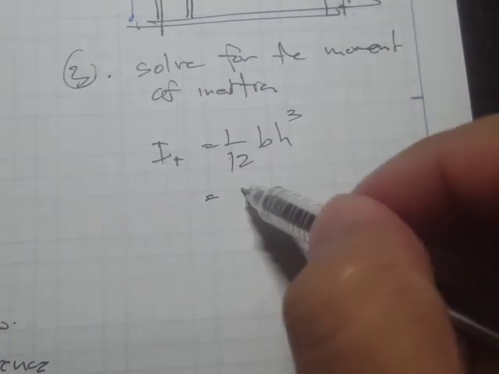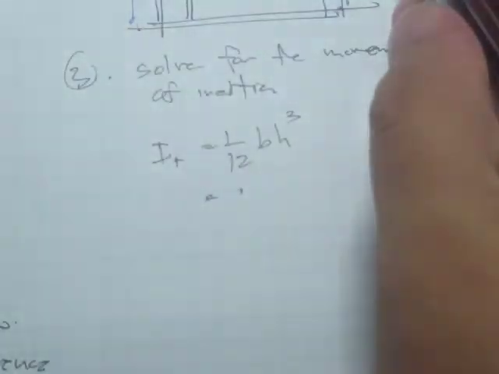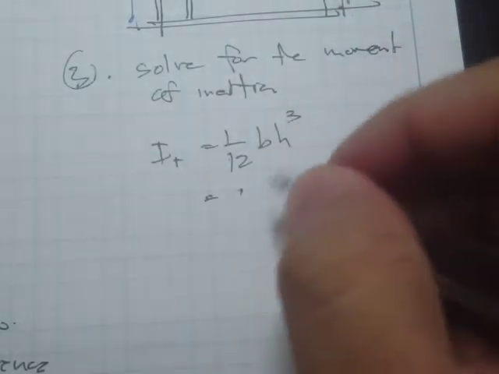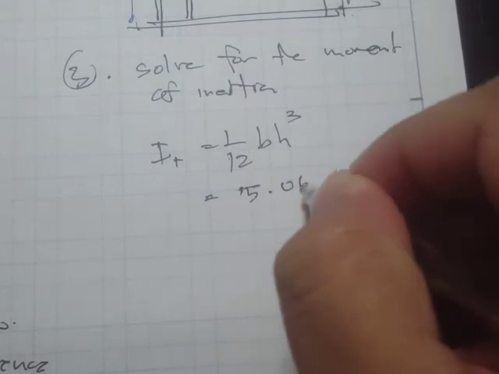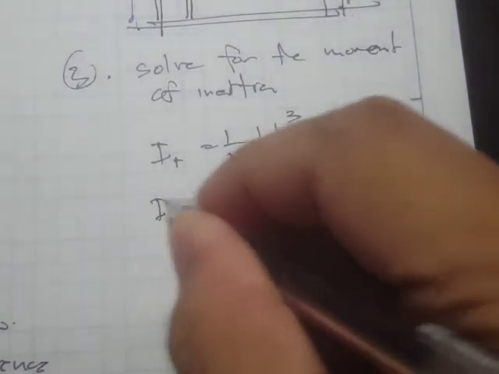We don't need to use the parallel axis theorem simply because we are rotating this area along its centroid. So this is 5.063 inch to the fourth.